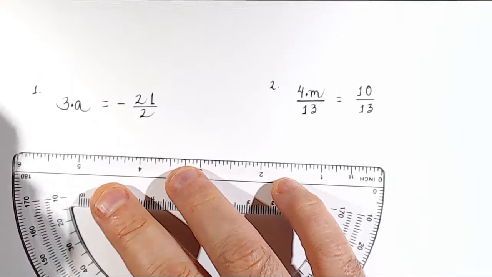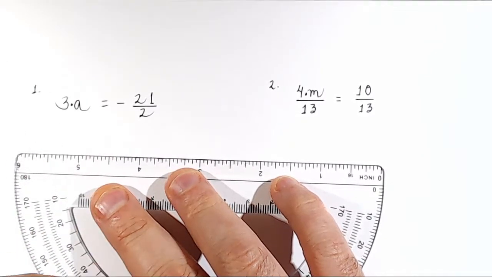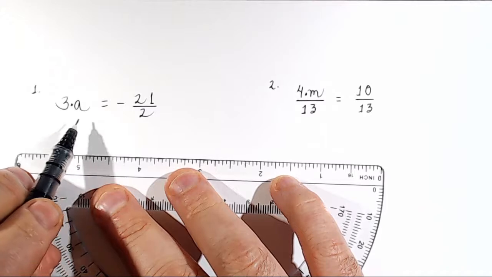All right, so how do we solve the problem for number 1? Well, remember, our first goal is to get the letter by itself.